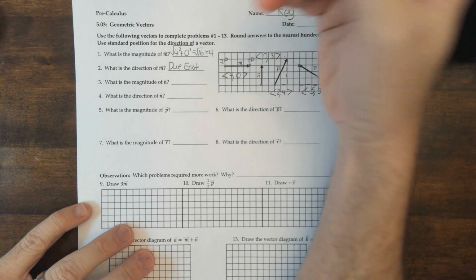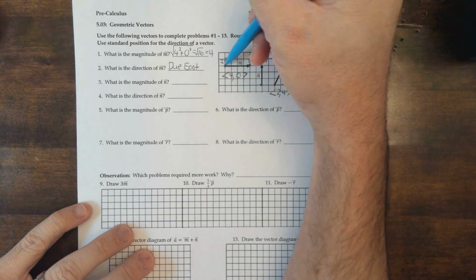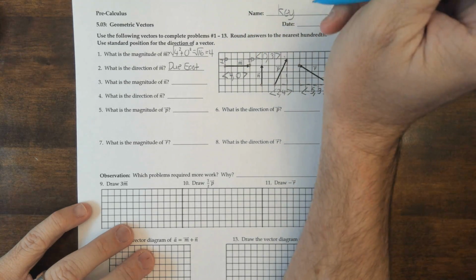If you wanted to put a number, you could say 0 degrees due east, because that is the angle direction there.